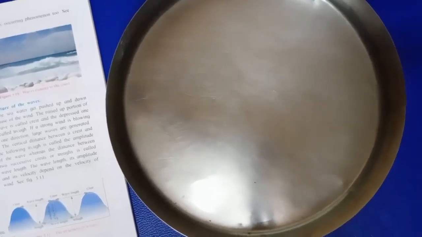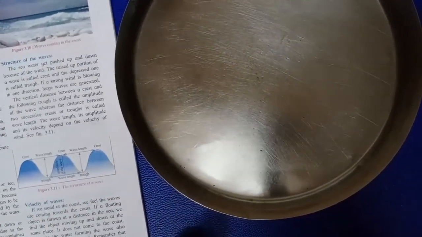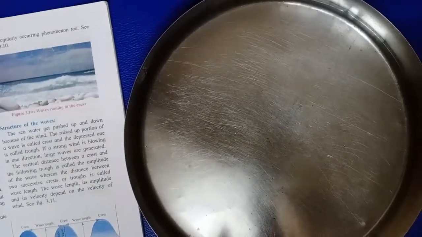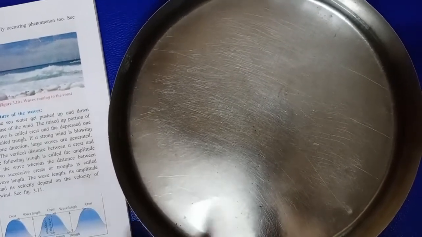Now see the water here, it's steady, it is not moving. Now I have to generate the waves in this dish. So what will I have to do? Is it possible to generate waves without touching or shoving the dish? Is it possible that without touching I can generate the waves?